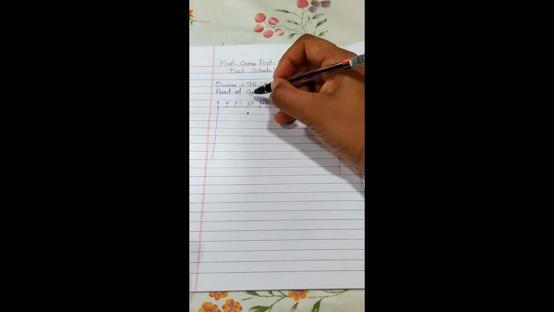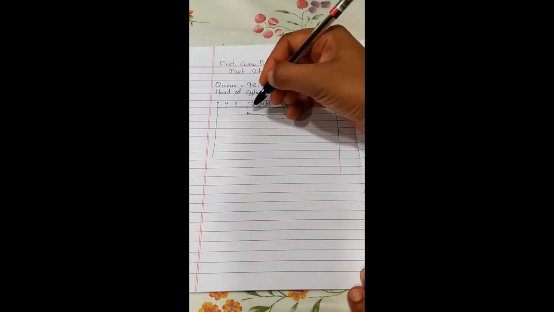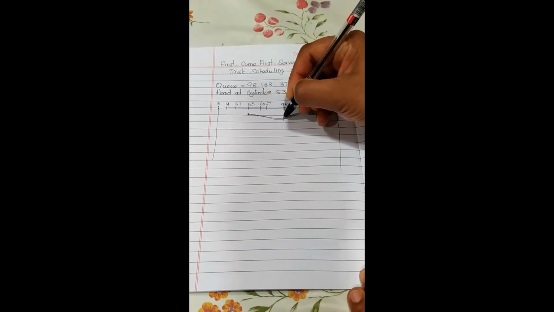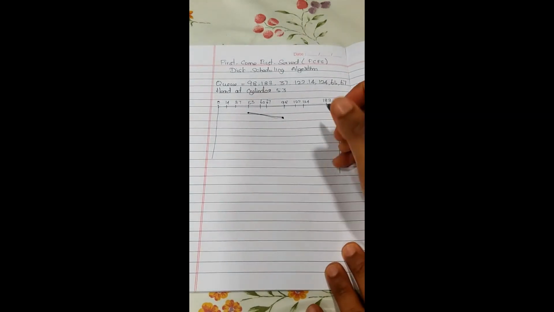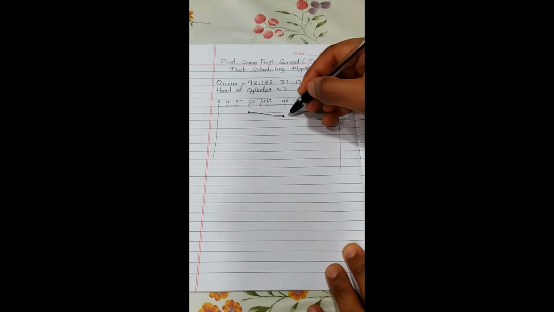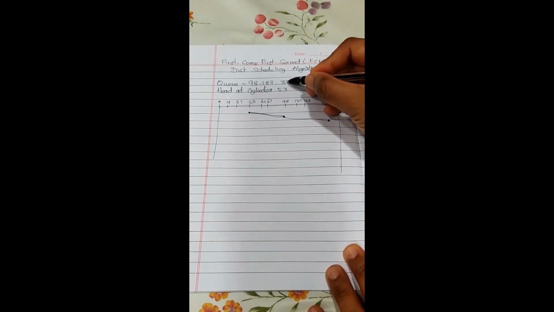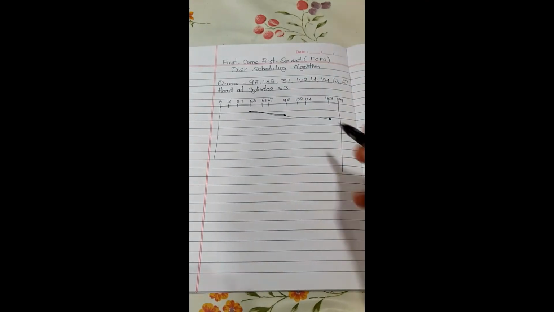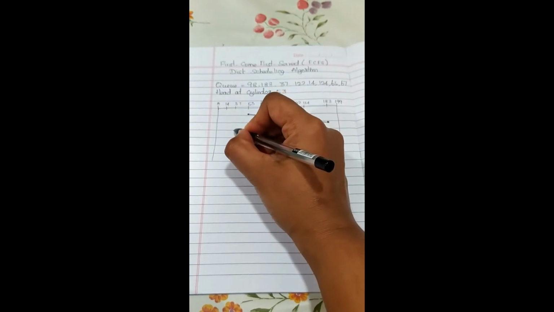So first, from the current cylinder position, it goes to 98. Better to put it on a straight line when you draw the disk scheduling. From 98 to 183, here it is. And from that, 37, so it goes back toward the beginning because 37 is somewhere here.